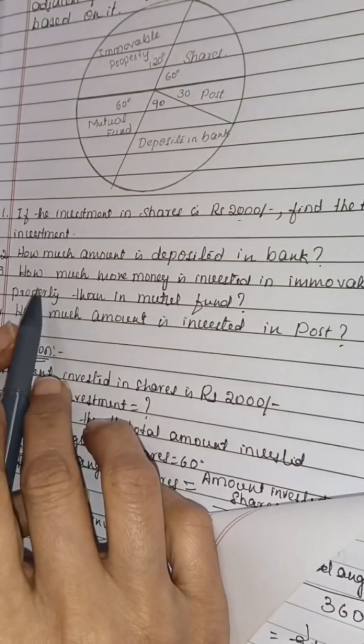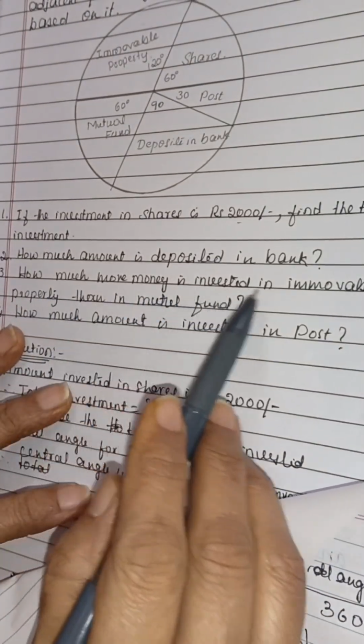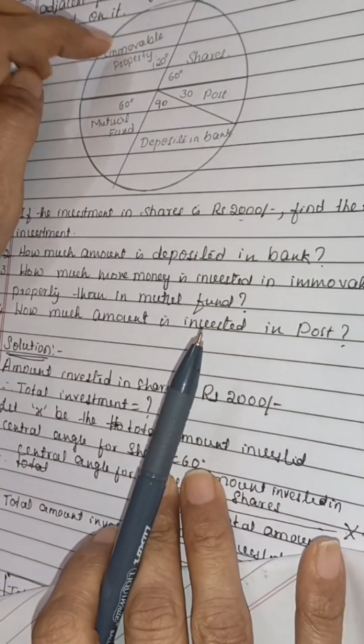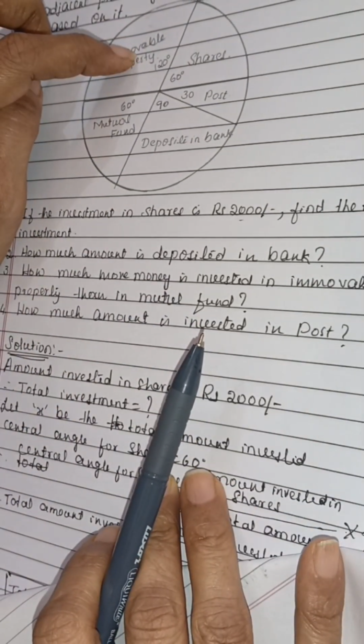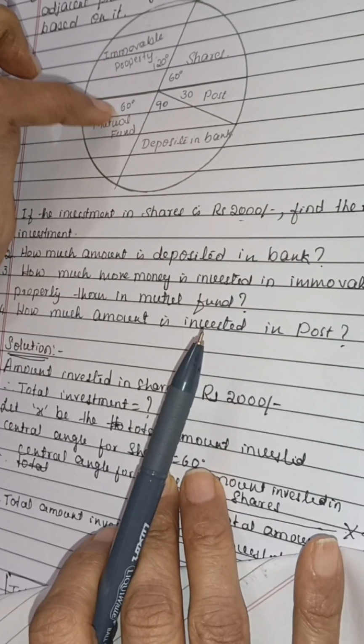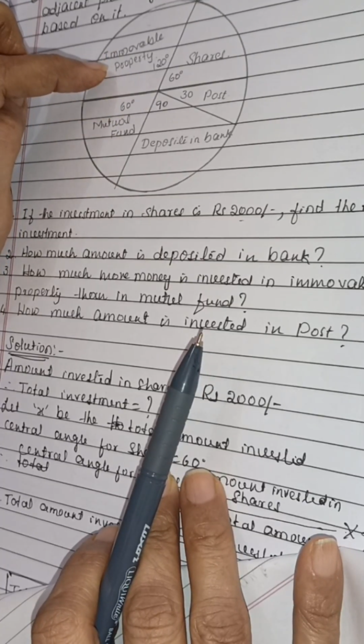Now the third question is, how much more money is invested in immovable property than the mutual fund? Here it is immovable property and mutual fund. Central angle is 120 degrees here, and here it is 60 degrees. So we have to find the amount.